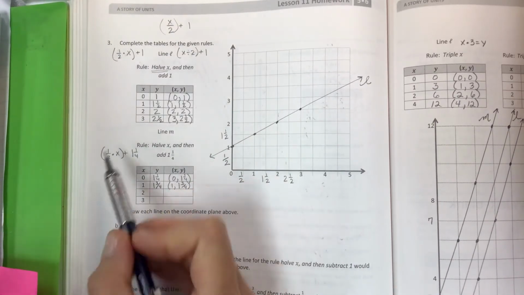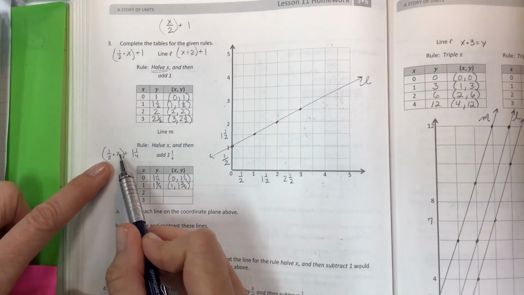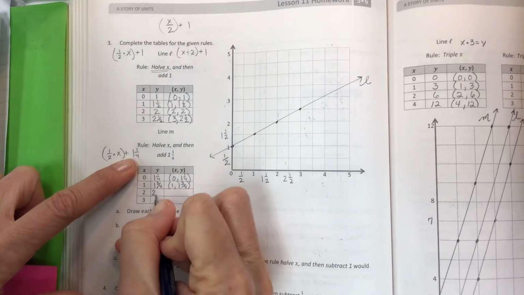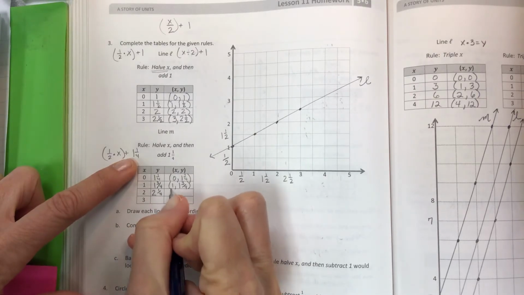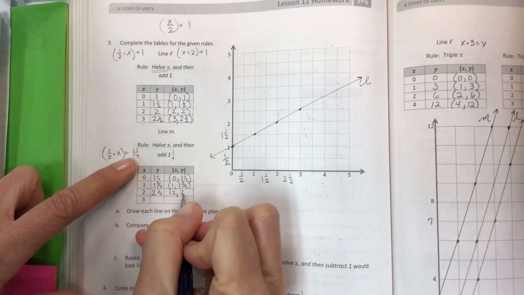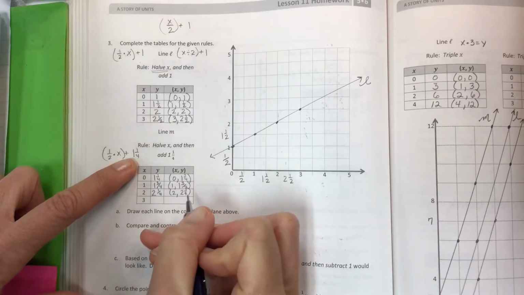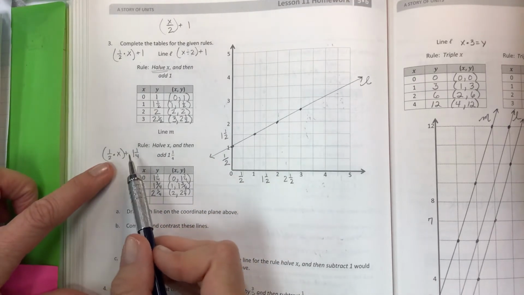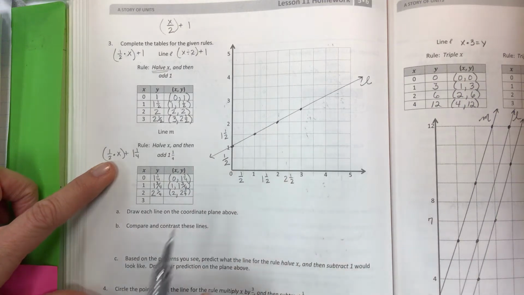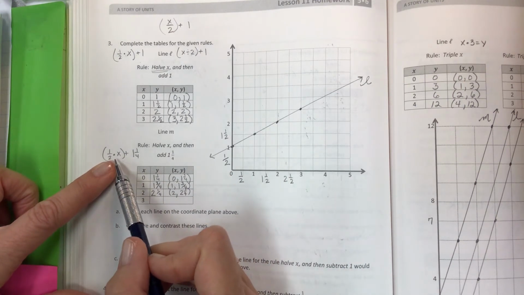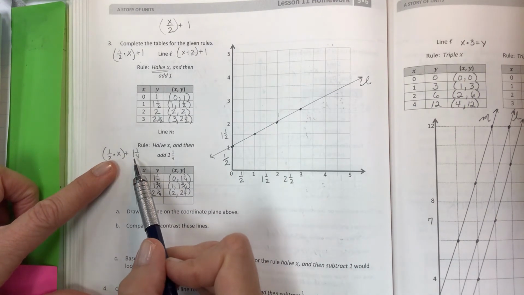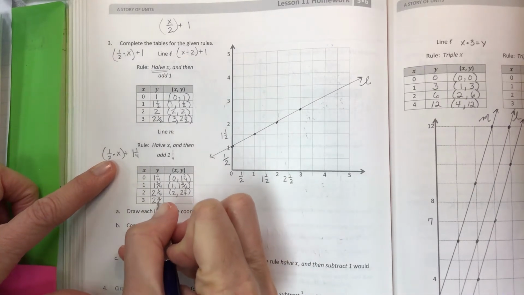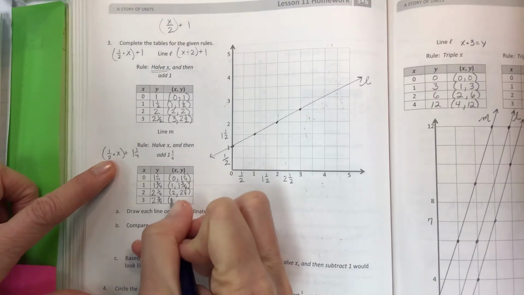And then for 2, half of 2 is 1, and 1 plus 1 1/4 is 2 1/4. And then for 3, half of 3 is 1.5, and 1.5 plus the 1 1/4, then you would have 2 3/4.